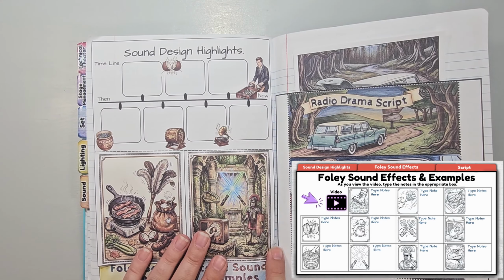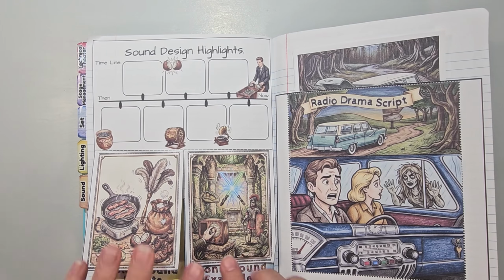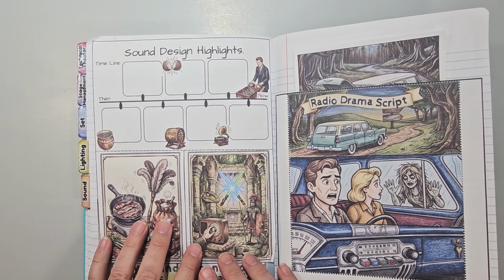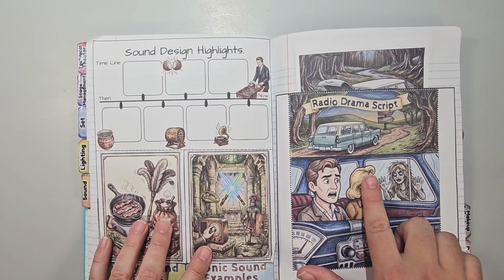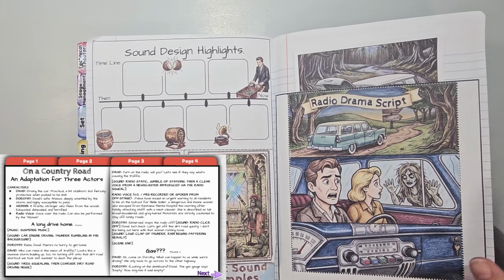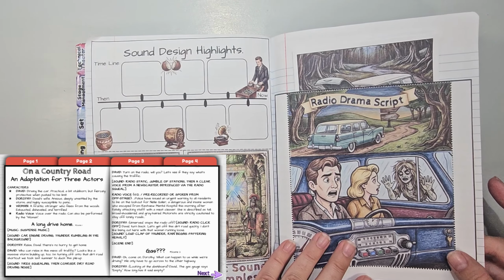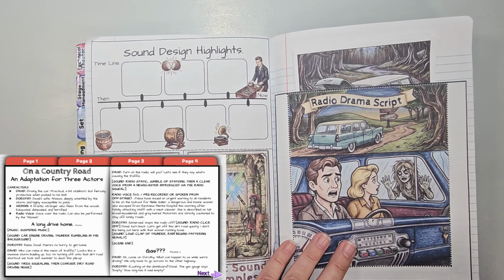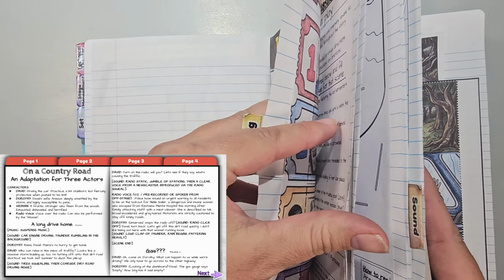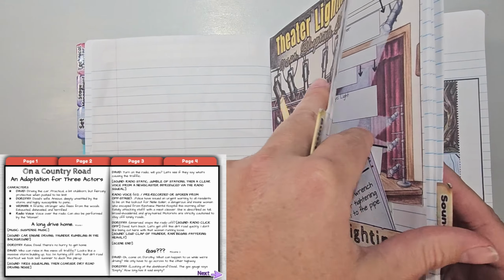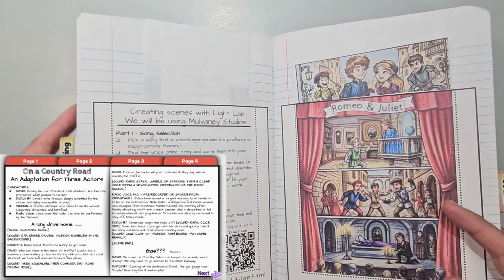And then the other thing that I do on this lesson, and this is not something they take notes on because it's something they actually do, is they're going to use Canva to find sound effects for this radio drama script. There are many times I use this radio drama script throughout the entire lesson. Each of my units has an individual script that we use to reflect on and do our practice runs for.